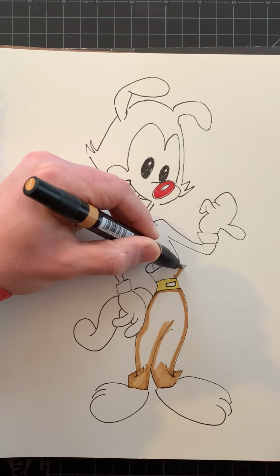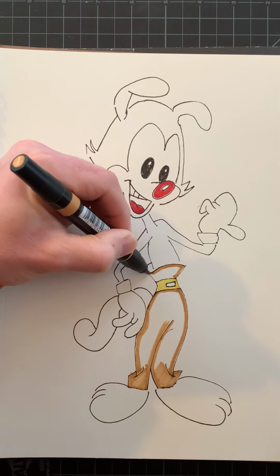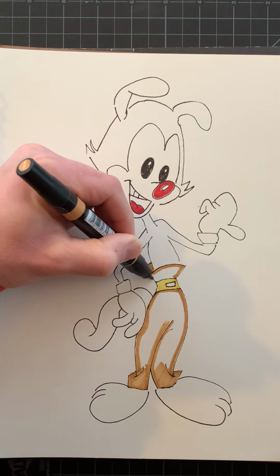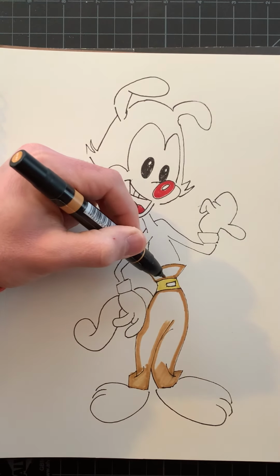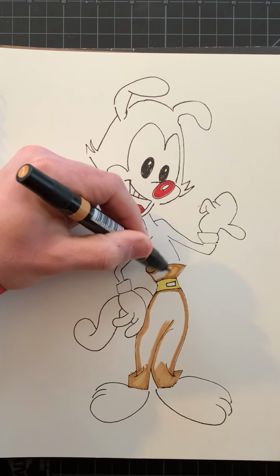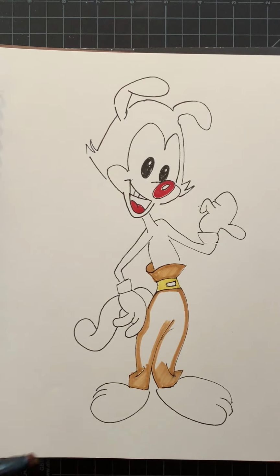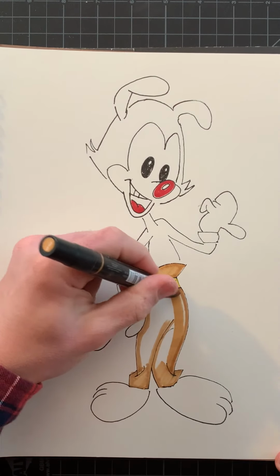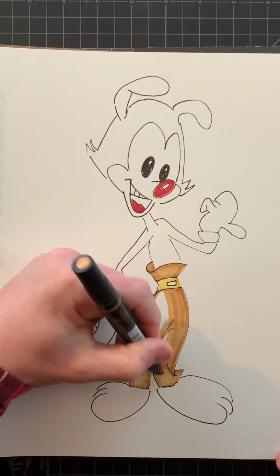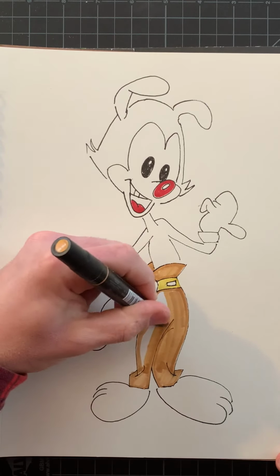Okay, and then the top part of his pants above his belt. I'm going to use the wider side of my marker to fill in the middle section of color.